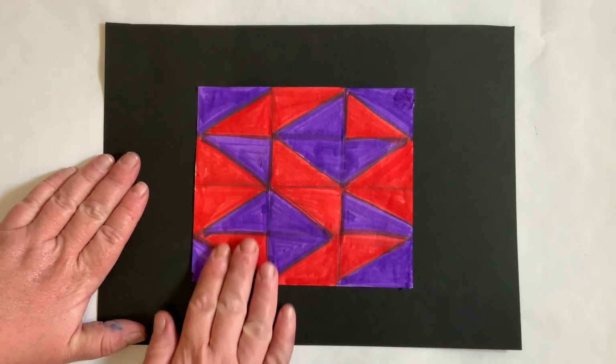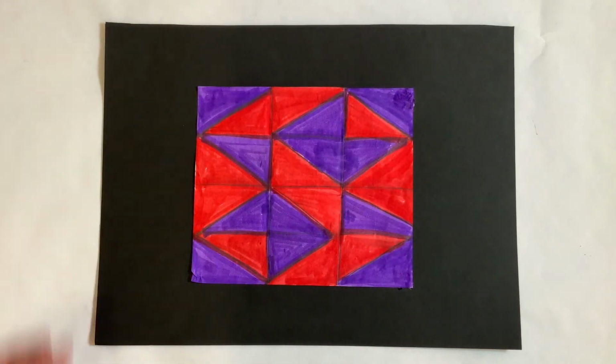So, I hope you enjoy finishing coloring your tessellation. I'm so glad you joined me today. I had a lot of fun designing our tessellation together.